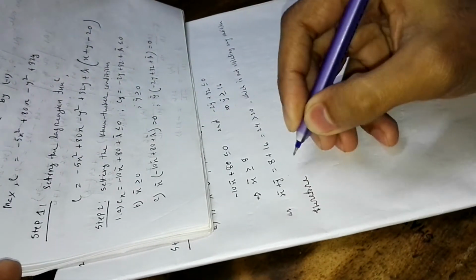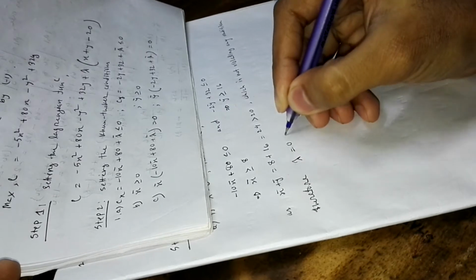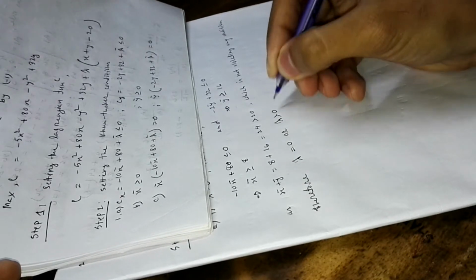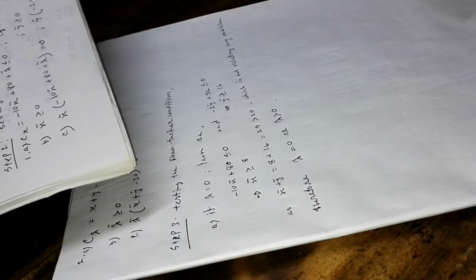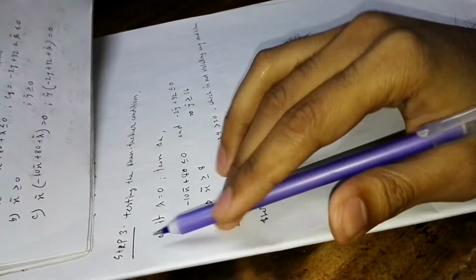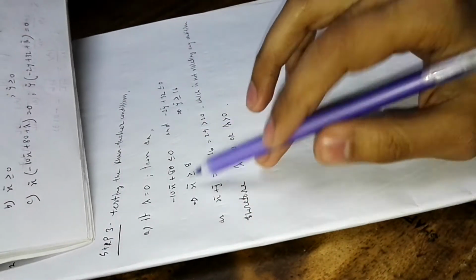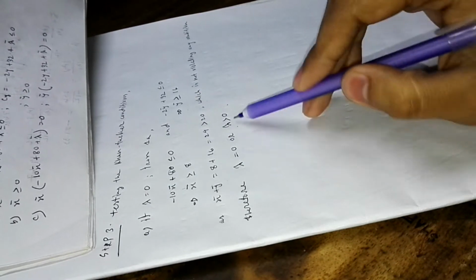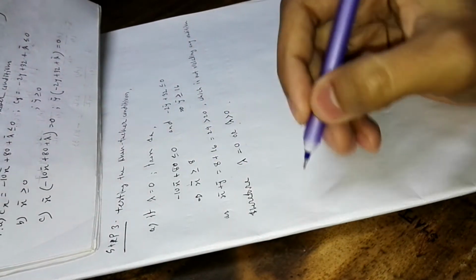Therefore, lambda is either equal to 0 or lambda is greater than 0. Okay. So step 3.1 is clear: we have already found that lambda is equal to 0 or lambda can be greater than 0.